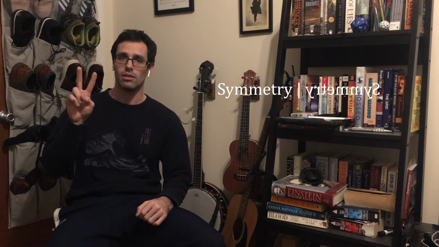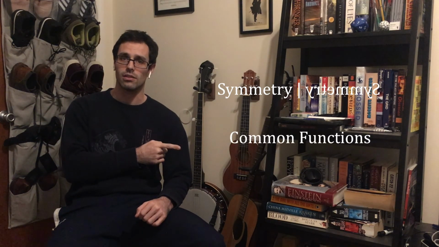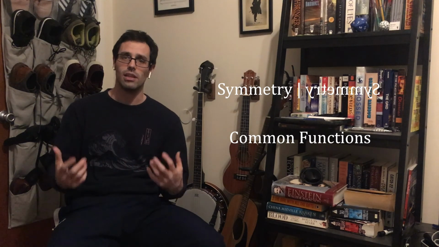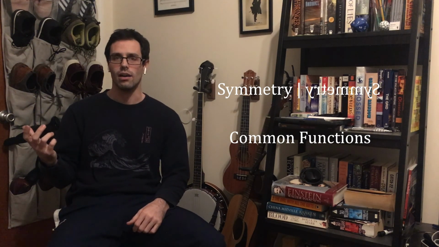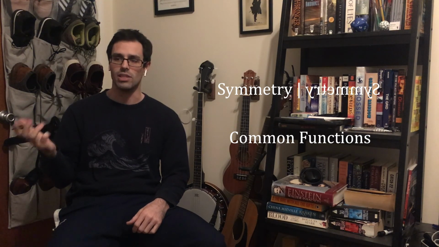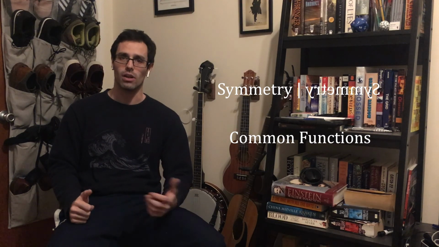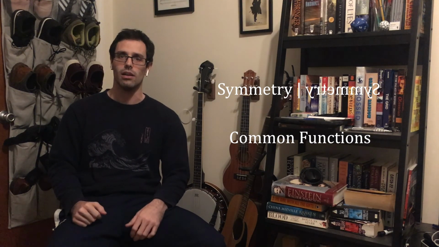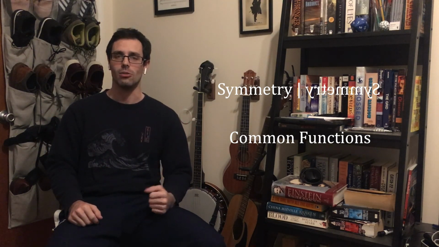Two, recognizing common functions. So being able to see when there's something that makes geometric sense or something that makes sense based on your past experience, that let you solve more complex integrals really quickly. Identifying these patterns will really help you out.